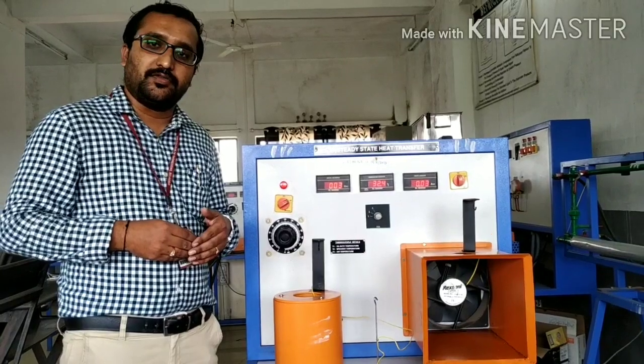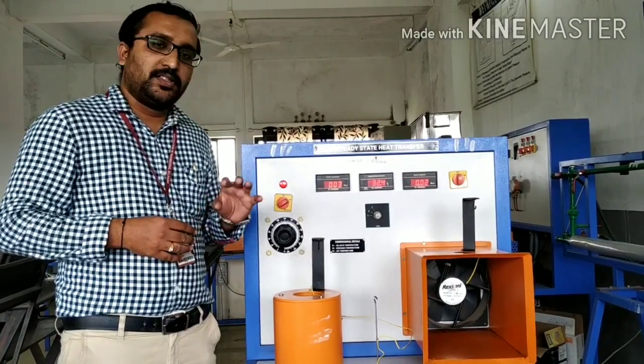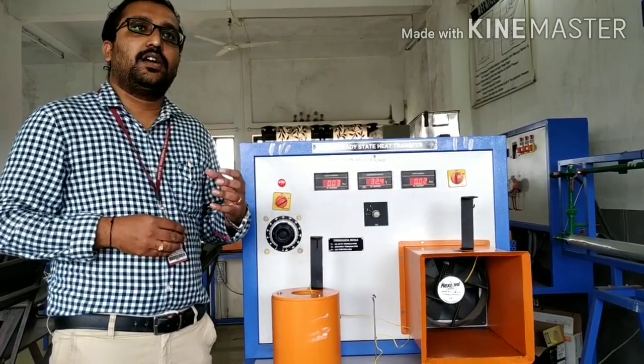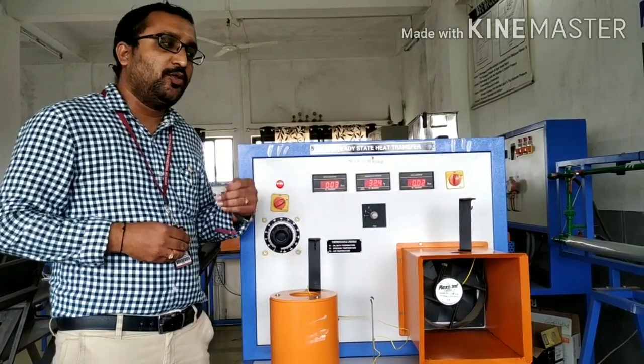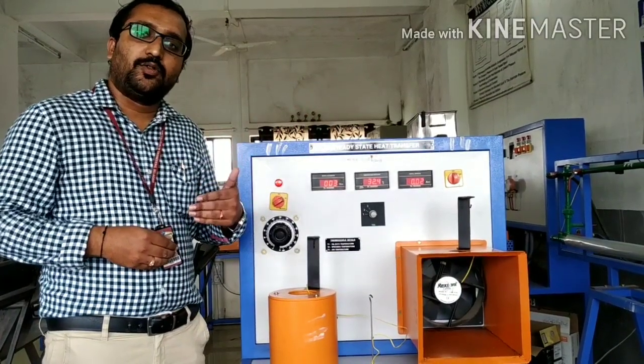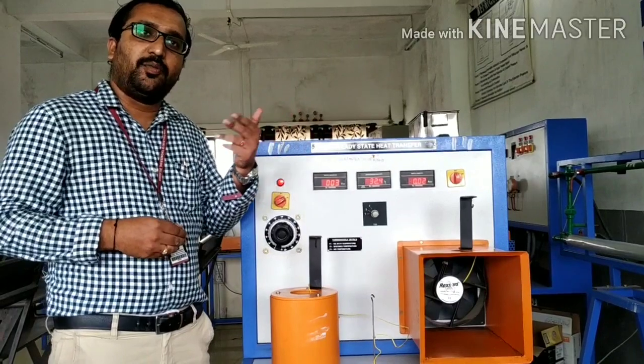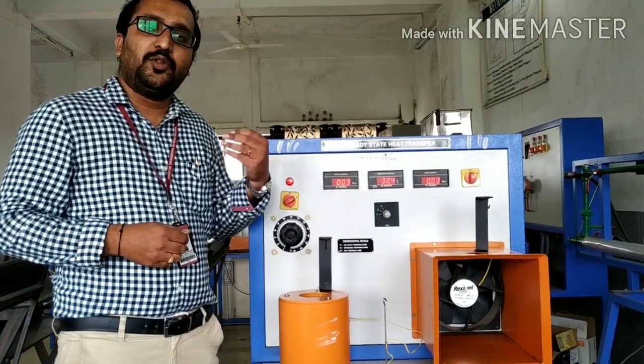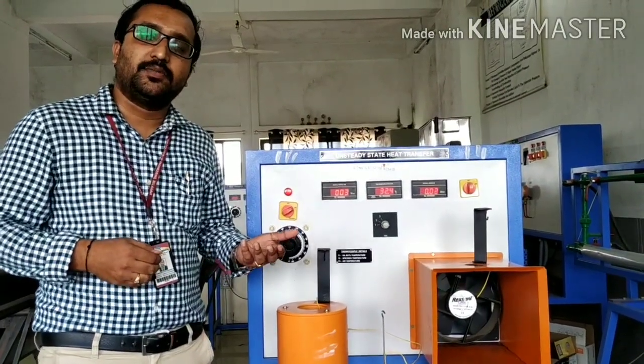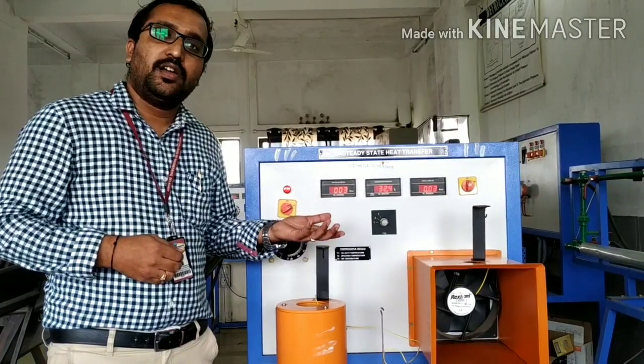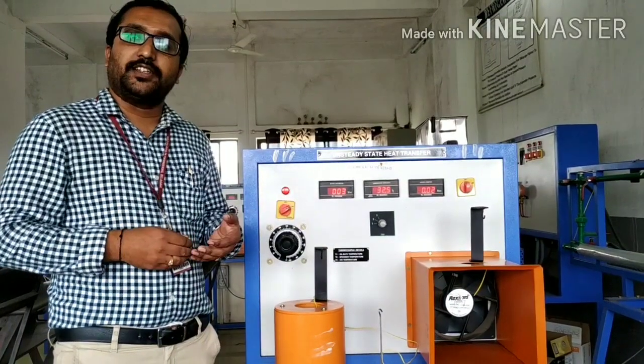mode of heat transfer. In this apparatus we will basically come across a specimen which we will make to undergo heating as well as cooling. During this phenomenon, heating and cooling, we will come to know how the temperature of a given specimen keeps on varying with respect to the time. That is the main aim of the experiment.